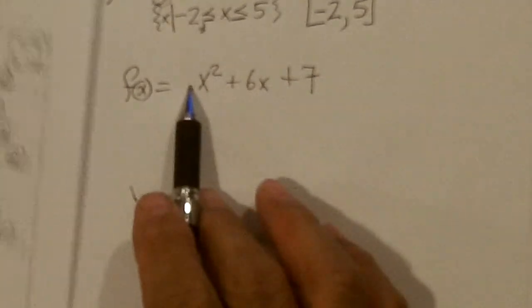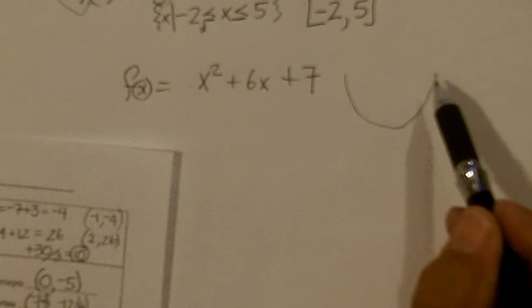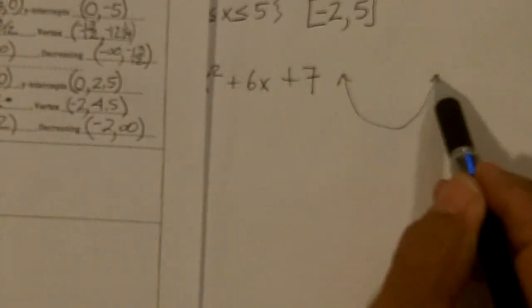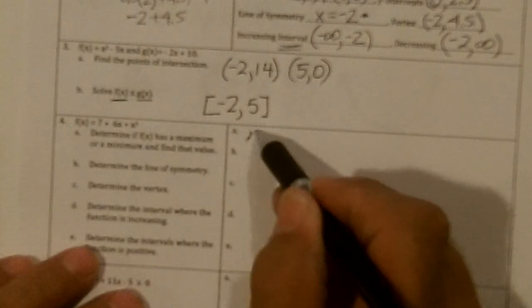And since it's a positive on the x squared, the parabola has to be opening up. So will that have a maximum or minimum? It keeps on going up, so it doesn't have a maximum, but it does have a minimum right there. So it's going to have a minimum.